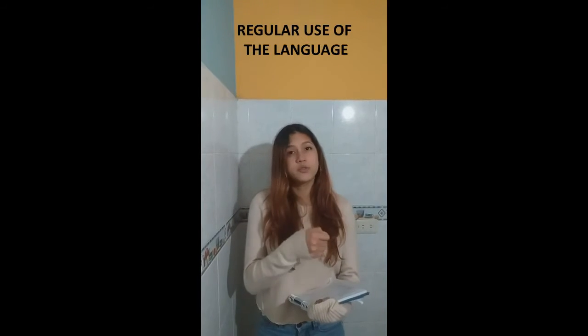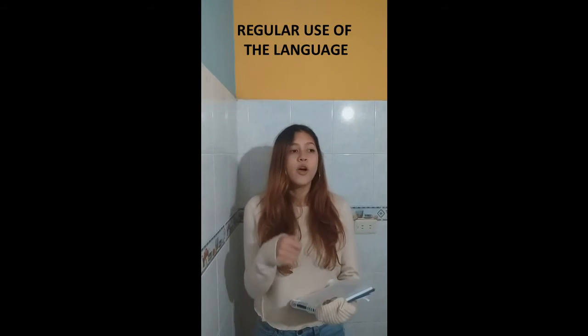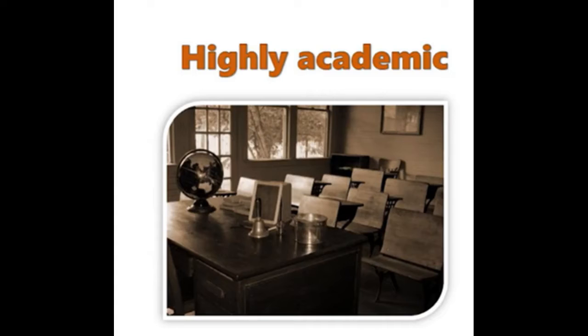The idea was that students were able to read and access foreign language literature, but they didn't really think about the regular use of the language. For this reason, teaching a foreign language was highly academic.